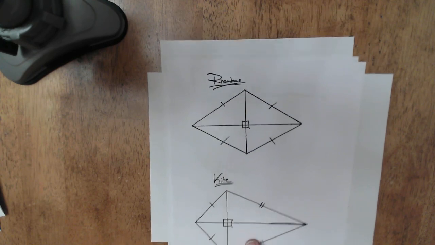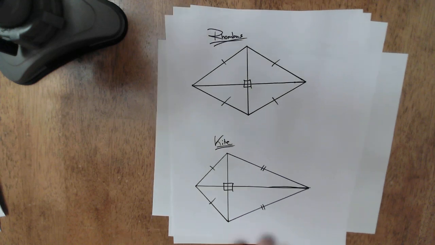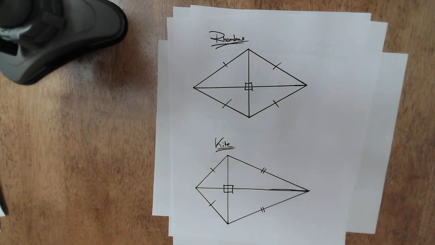But now the area. What do we do about the area with these things? With the kite especially, we don't have all these parallel lines, and I don't know, I'm stumped. Let me see. With parallelograms, we took the height and the base and multiplied them, and that was the area.